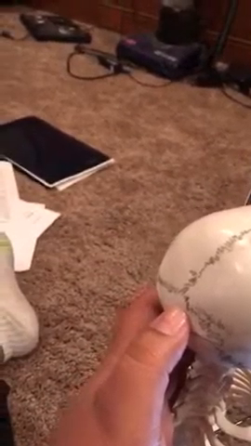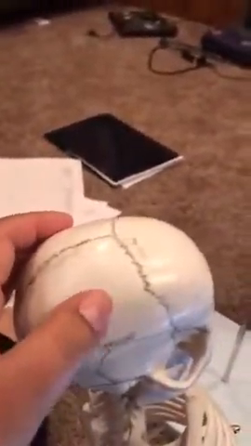Okay, so the frontal, it's right here. The coronal, it's right here. The occipital, it's right here. And the occipital, the parietal, it's right there.